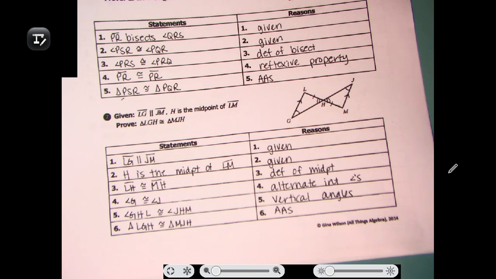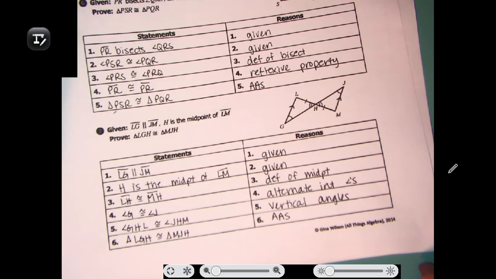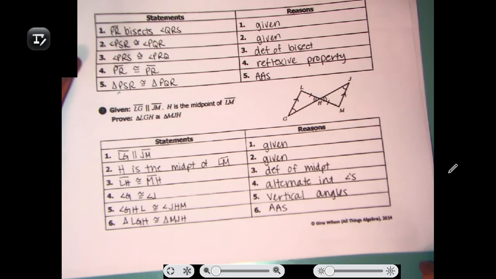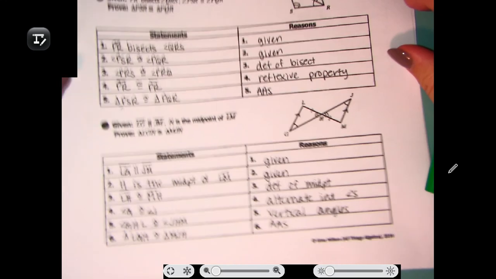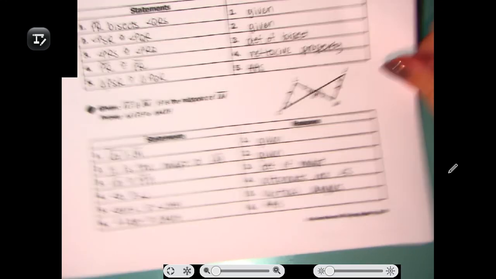Okay, and that was our last proof. So that's definitely a lot. I know a lot of proofs that we just went over. So now we're just going to spend some more time practicing with all of these proofs.